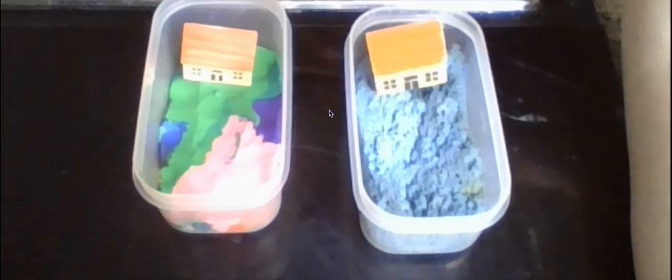So what I'm going to do is pour water on these, equal amounts of water, so it's a fair test. And we're going to see which one floods the house. Here we go. We're going to start with the clay. I don't know if you can see there, but the water actually went all the way up to the roof of the house. Now we are going to try with the wetland.